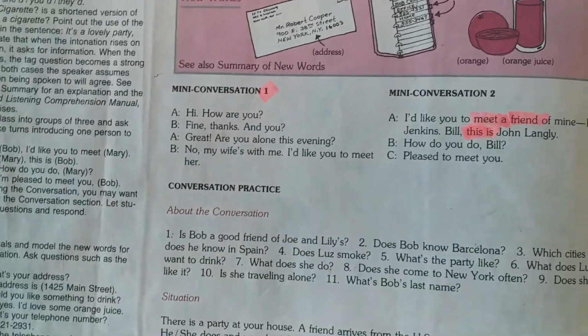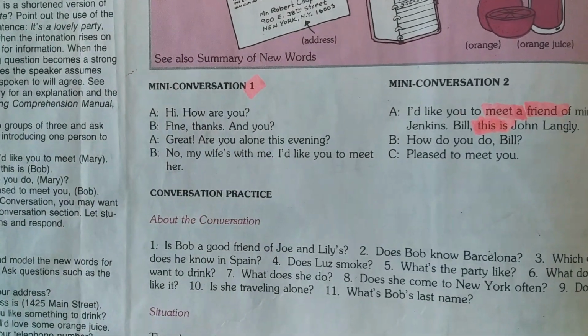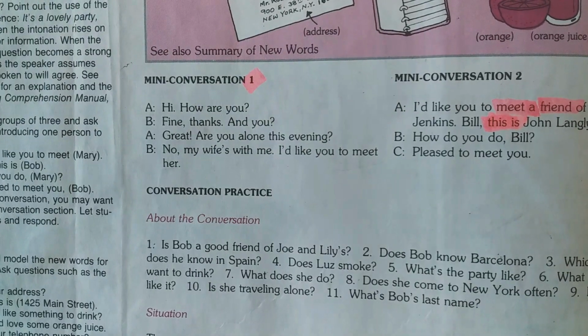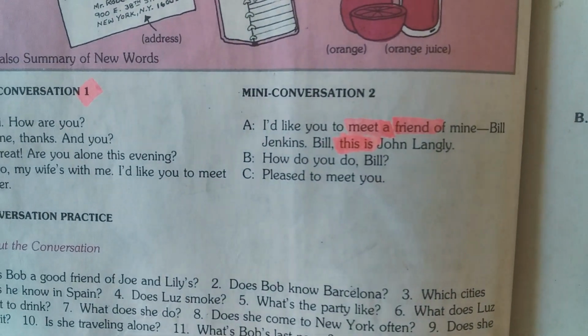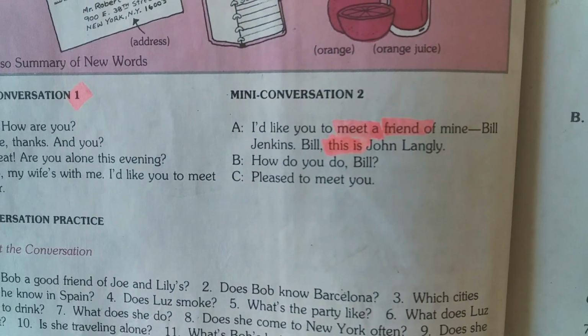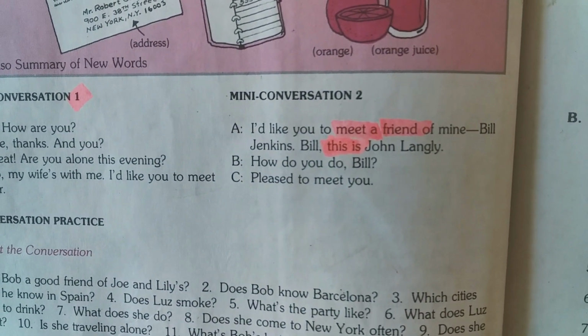Mini conversation 1. Hi, how are you? Fine, thanks. And you? Great. Are you alone this evening? No, my wife's with me. I'd like you to meet her. Mini conversation 2. I'd like you to meet a friend of mine, Bill Jenkins. Bill, this is John Langley. How do you do, Bill? Pleased to meet you.